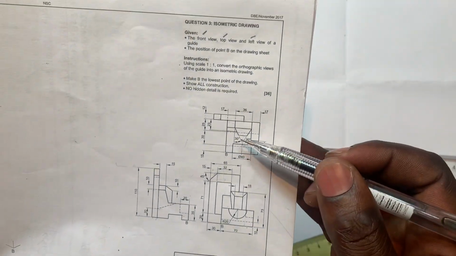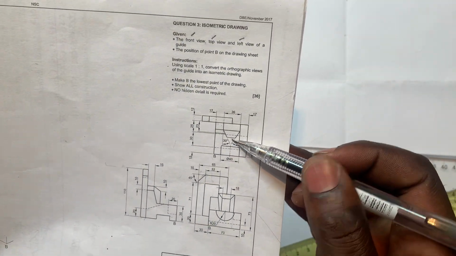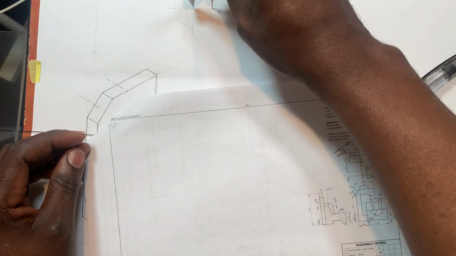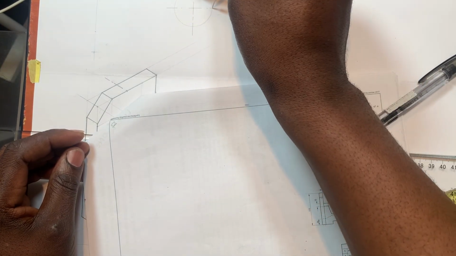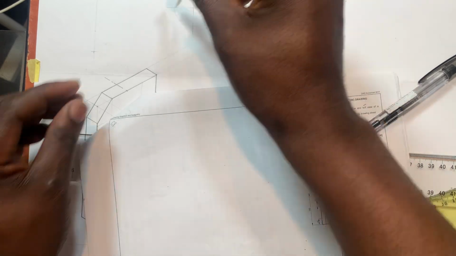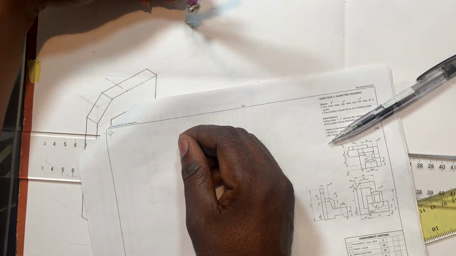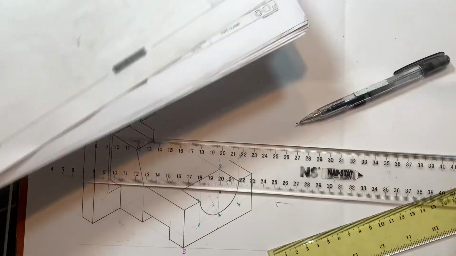Okay, so it's supposed to be a flat hexagon. Since it's a flat hexagon, I place the compass on the horizontal center line, striking an arc there and there, then place it here, striking an arc here and here.